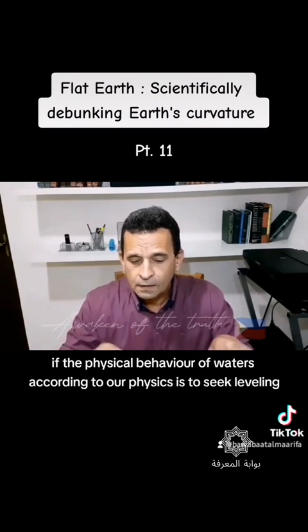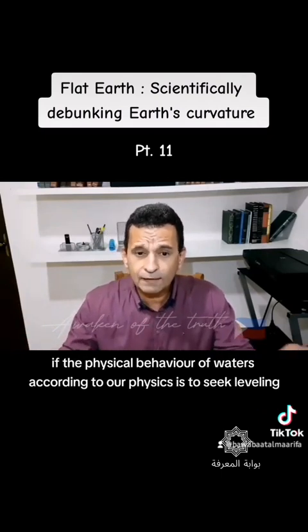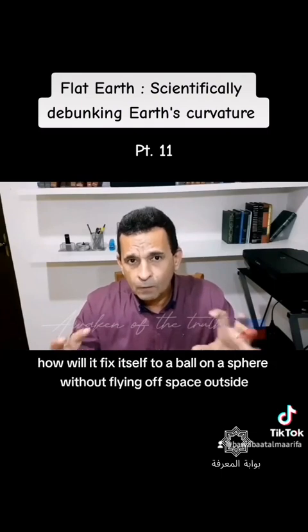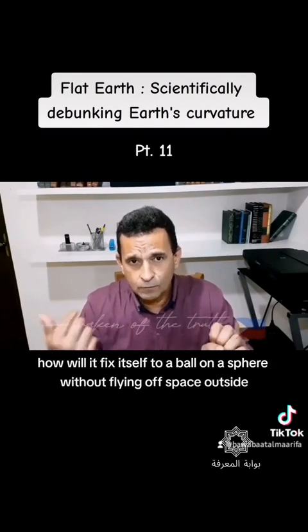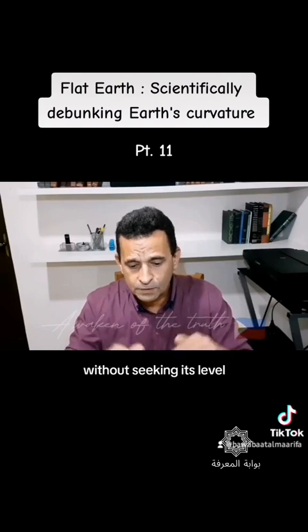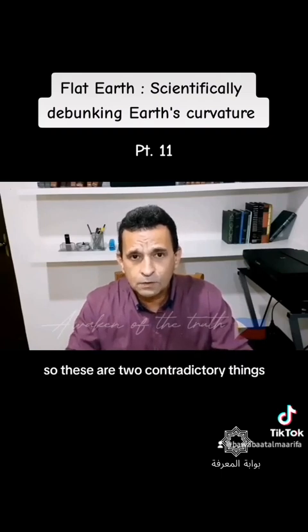If the physical behavior of waters, according to our physics, is to seek leveling, how will it fix itself to a ball, a sphere, without flying off into space outside, without seeking its level? So these are two contradictory things.